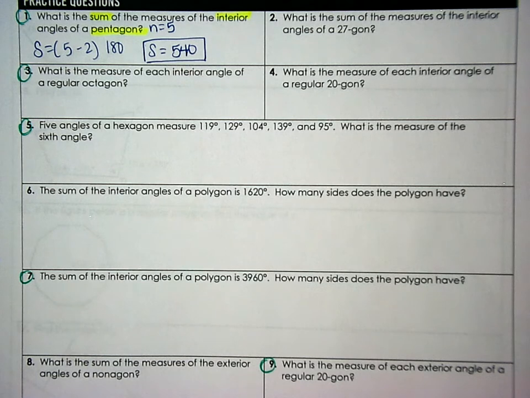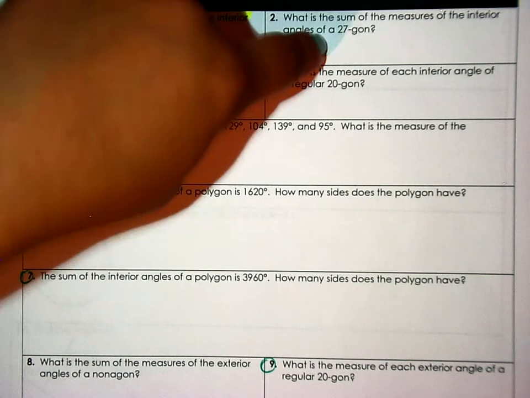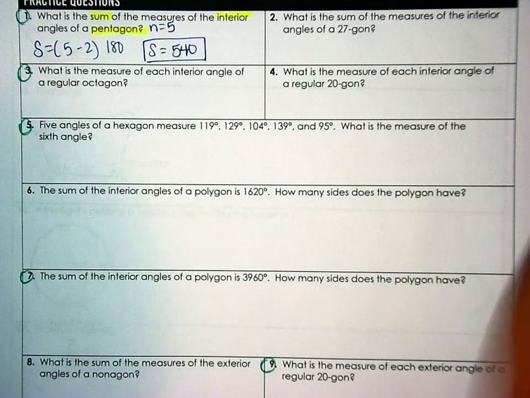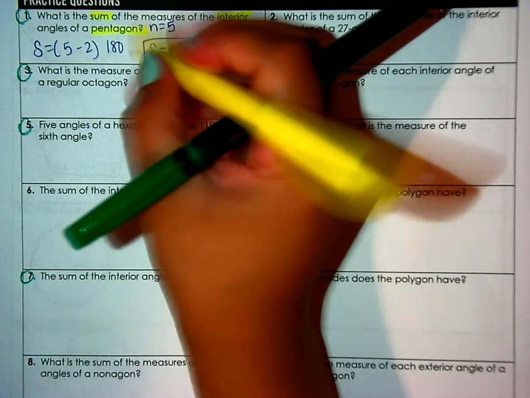The only thing that changes is the number we plugged in for n was 5. On this one it'll be a 27, and obviously it'll be a larger number. Okay, we'll do 3 together. What is the measure of each interior angle of a regular octagon?